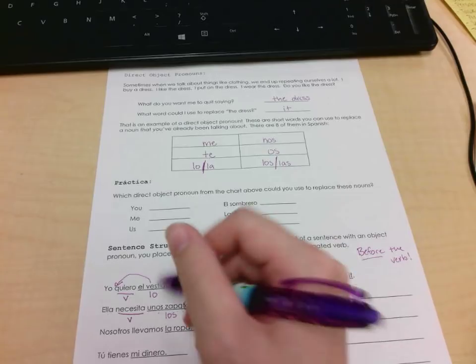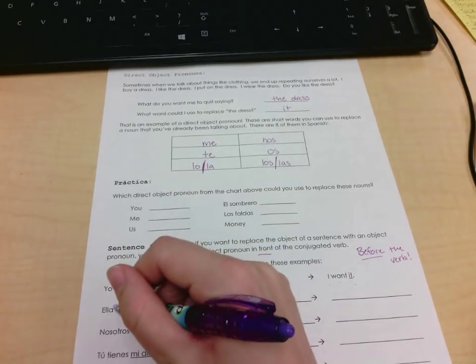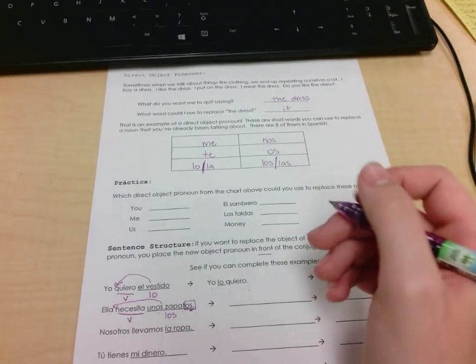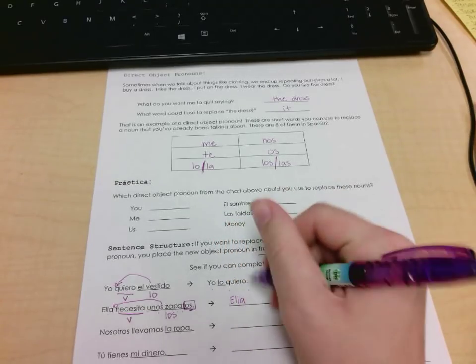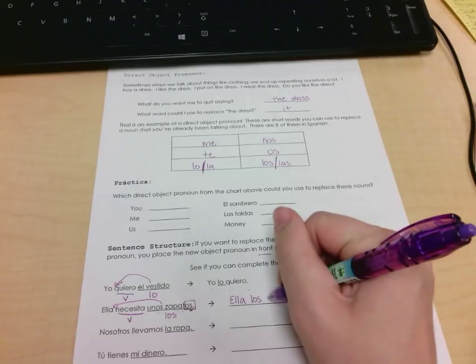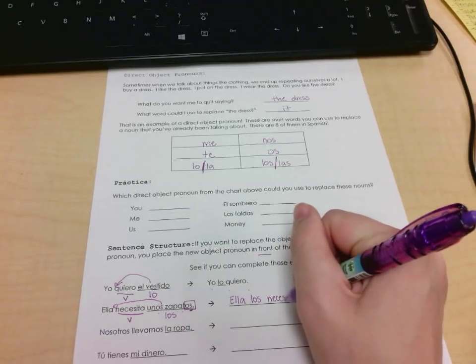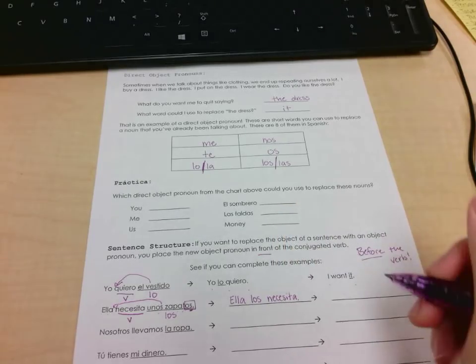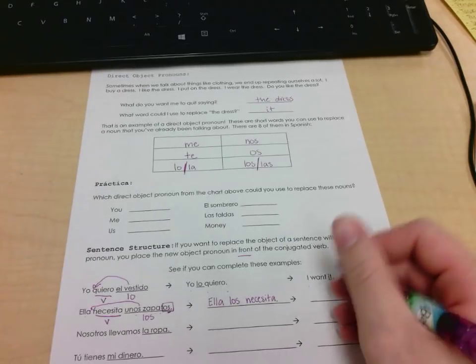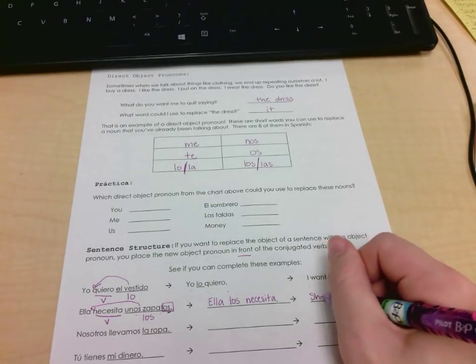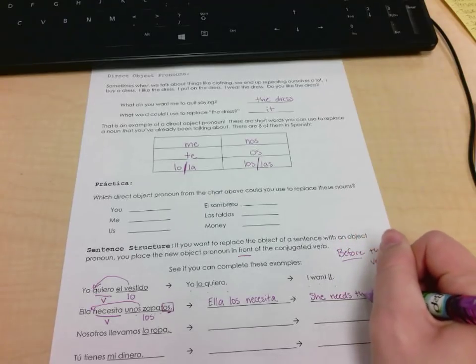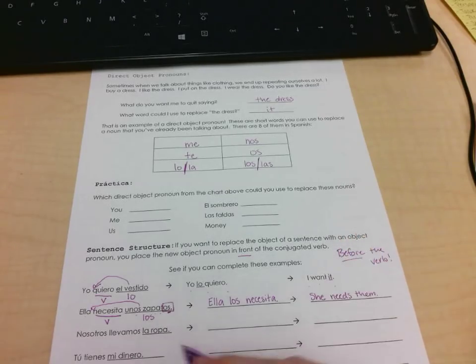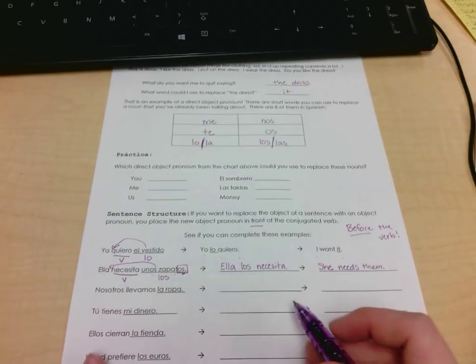I need to put that direct object pronoun before my conjugated verb, so it's going to be ella los necesita. That translates to she needs them. She needs the shoes. Alright? I want you to pause the video at this time.